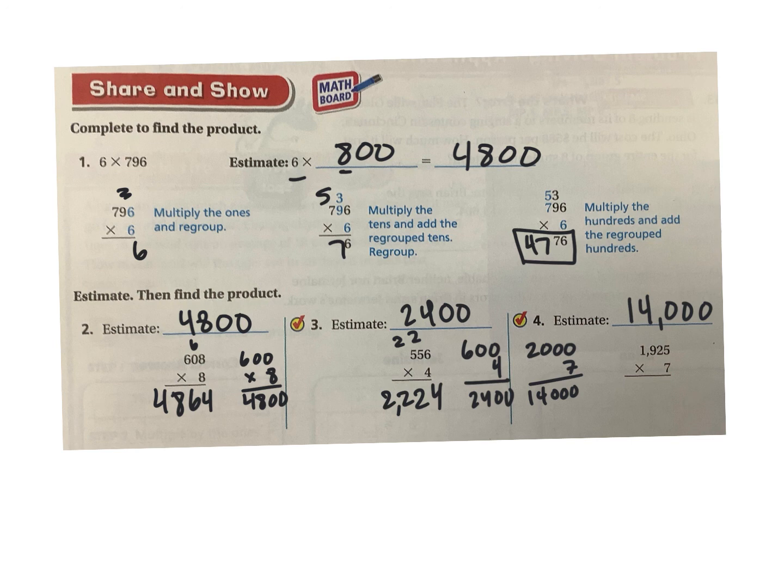7 times 5 is 35. 7 times 2 is 14, 15, 16, 17. 7 times 9, 63 plus 1, 64. 7 times 1 is 7, 8, 9, 10, 11, 12, 13 on that carryover, 6 added in. My product, 13,475, which is reasonably close to my estimate of 14,000.